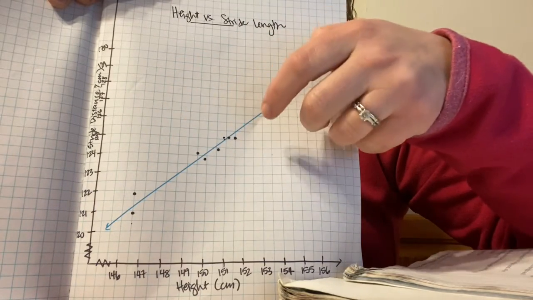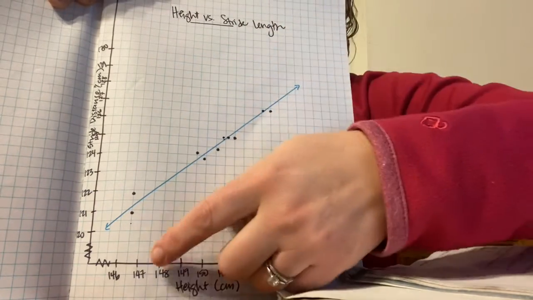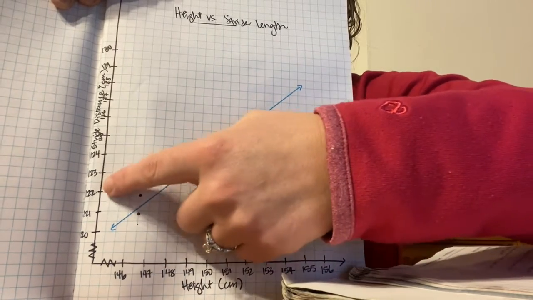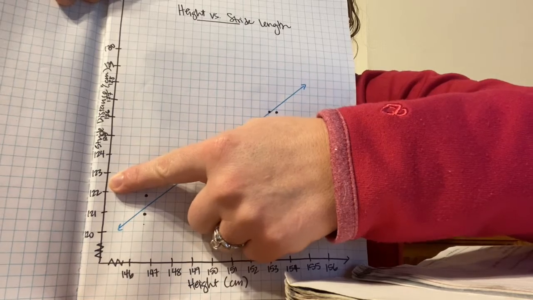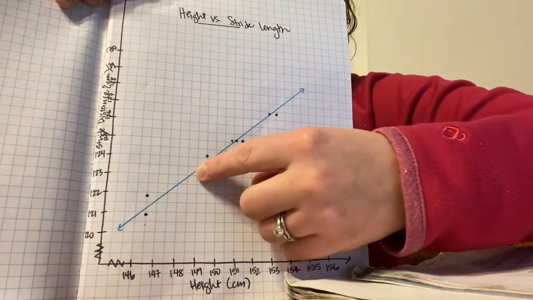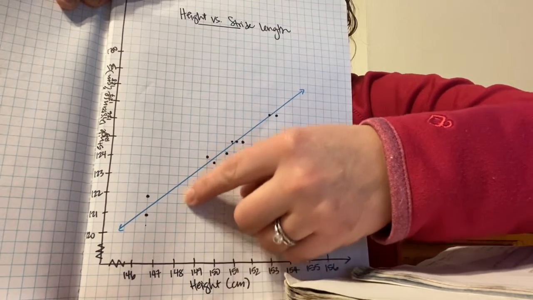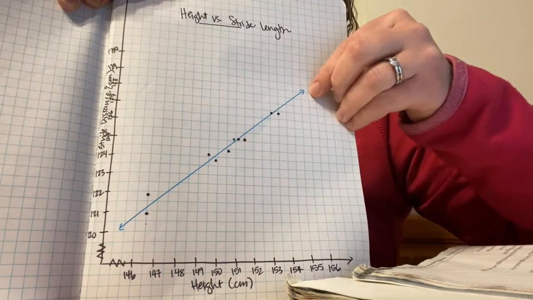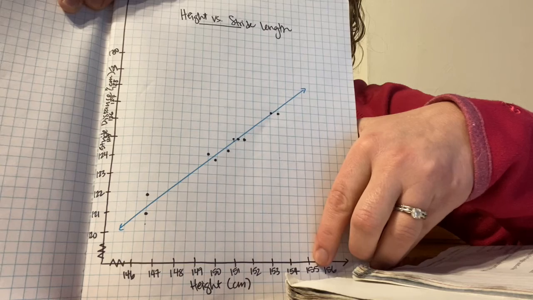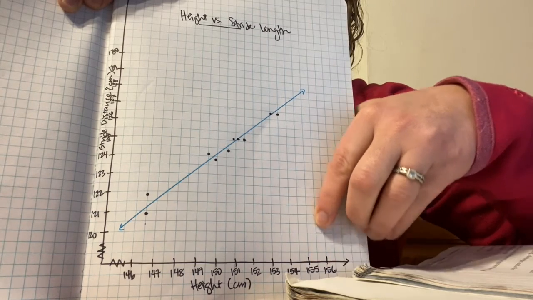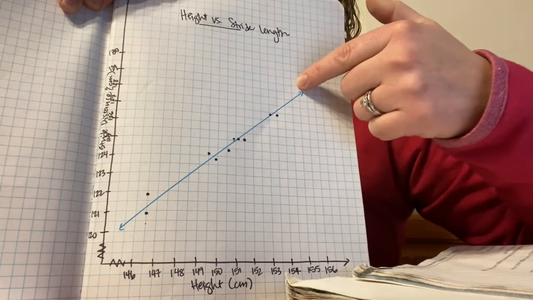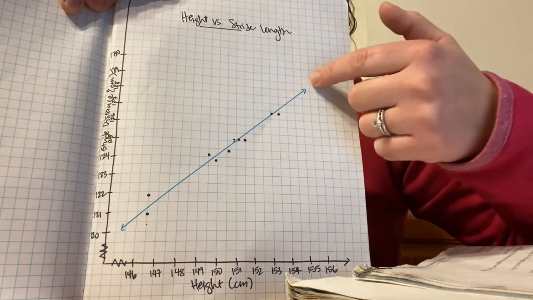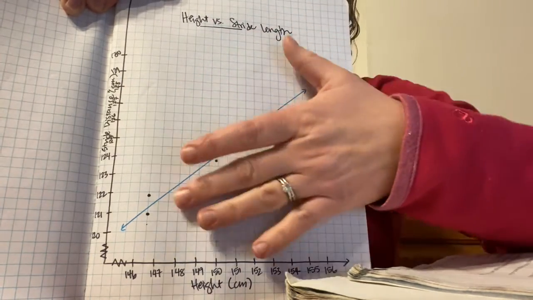I could also say somebody who is, for example, 148 centimeters tall roughly has a stride length of 122 to 123 centimeters based on this data that we have here, okay? I could also go up a little bit higher and say somebody who is 155 centimeters tall is roughly going to have a stride of 130 centimeters, and so on, just based on this trend line.